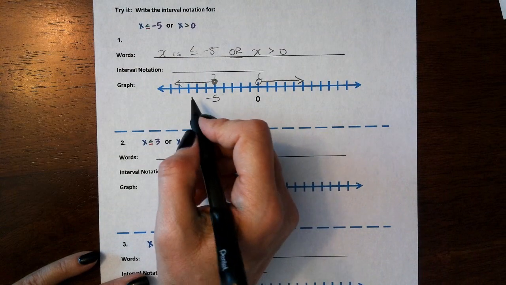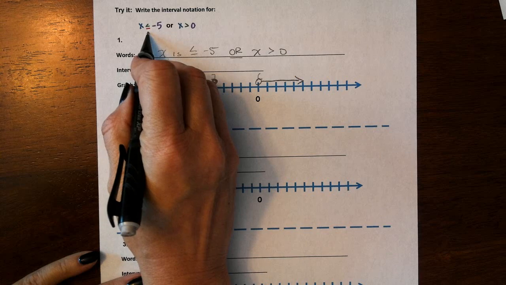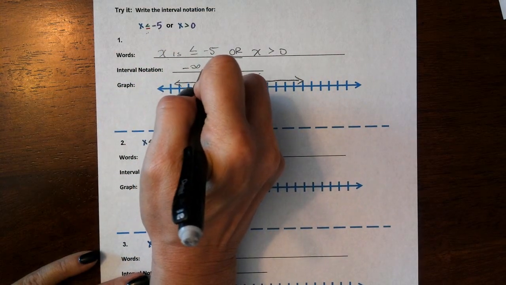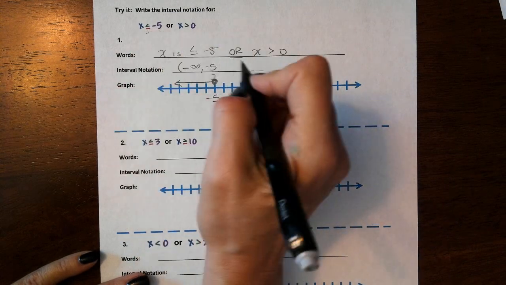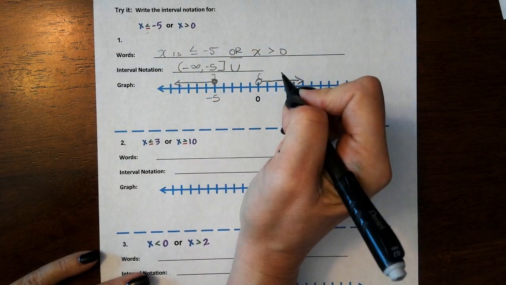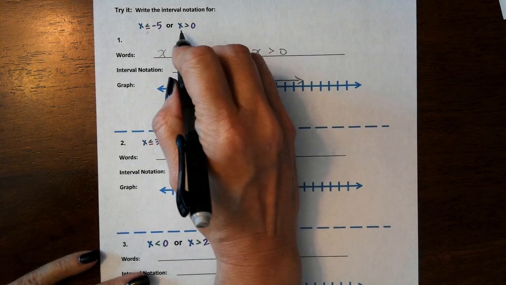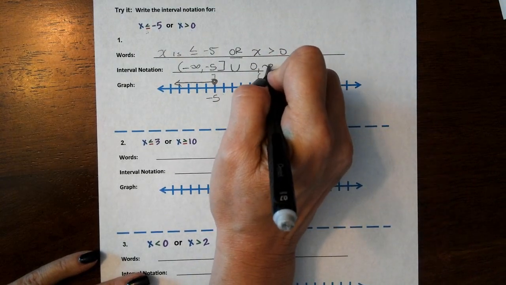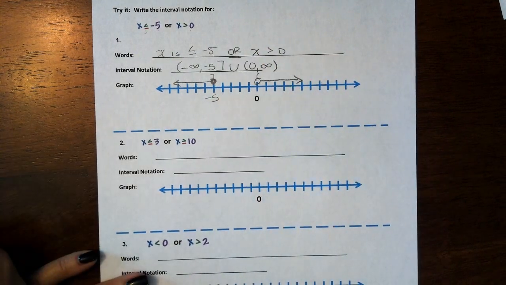Okay. So here we go. X is less than or equal to, we know it's less than, so it's negative infinity to negative 5. Infinity always has parentheses, and since it's less than or equal to, union, right, that's the or statement, union. We know it's going to be 0 to positive infinity. And since it's just greater than, it's parentheses, and there you go.